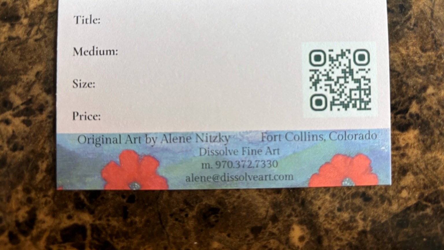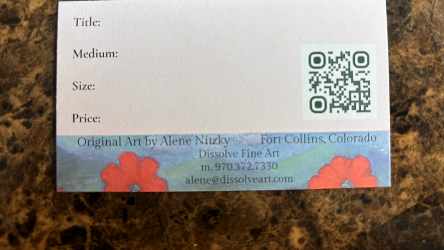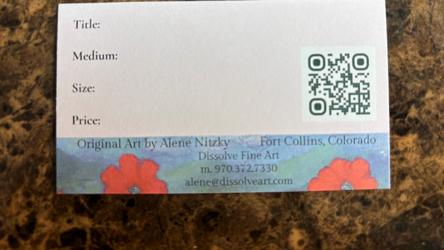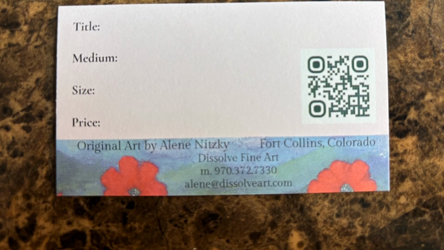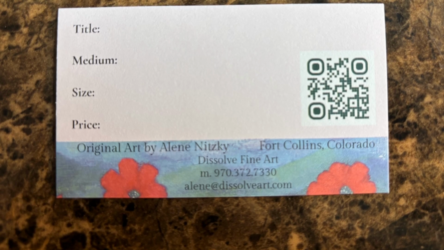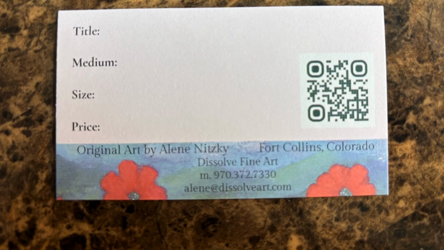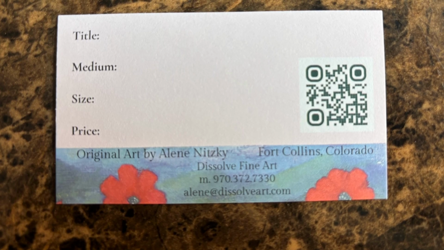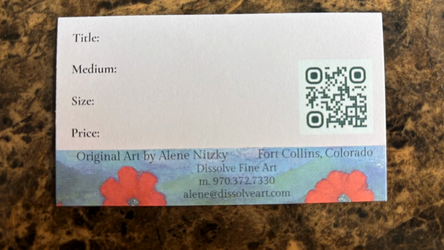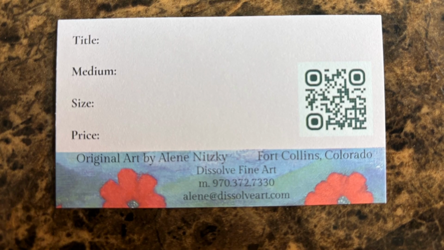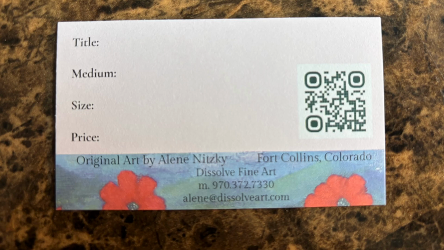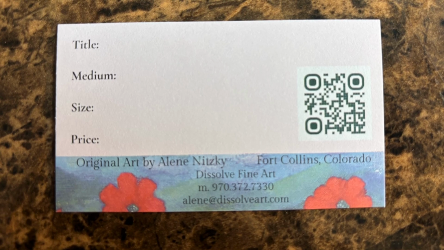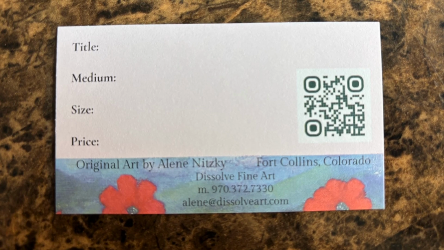The other thing I have are price tags. They're not like a tag, but more like a little business card, and I have these made up by a printing company. It's just the size of a business card, but it says title, medium, size, and price. And I have that for all of my artwork at every show. That way the price is labeled on there. There's no question about what I'm charging, and it keeps me from having to remember. So those are some of the ways I stay organized.